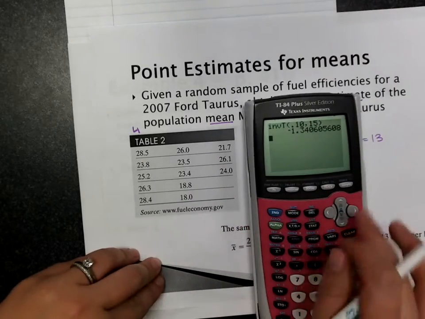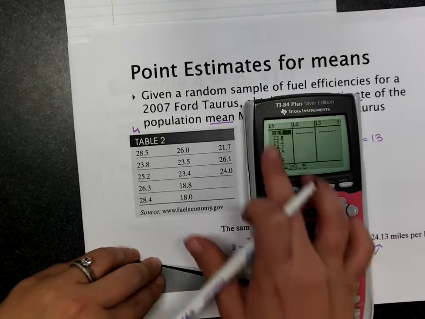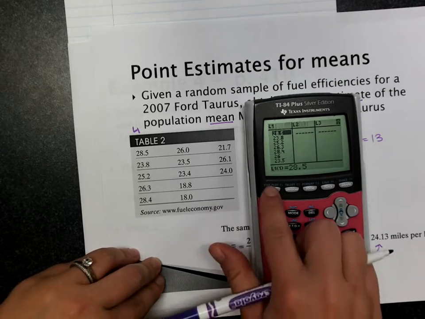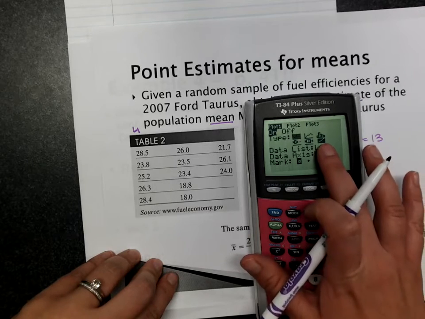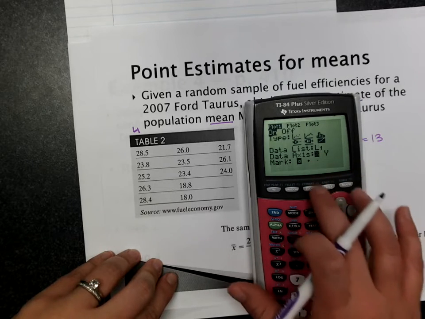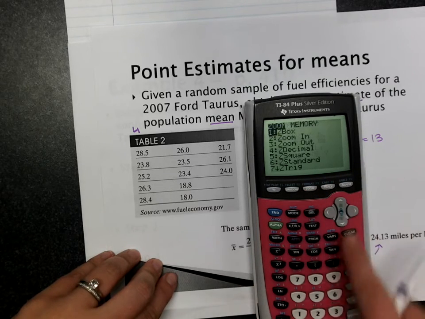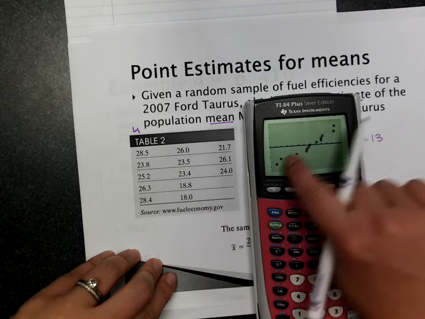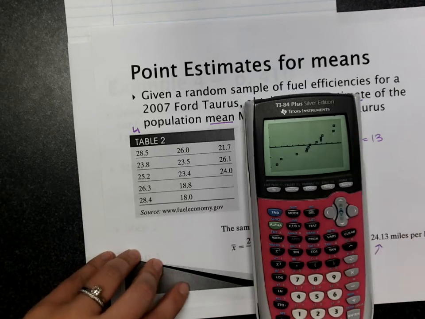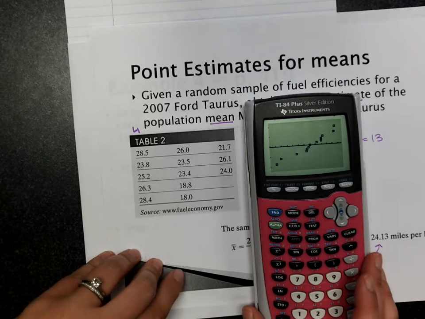If you have all your values in L1, which you should, you can go to second y equals, just like we did in chapter 7, choose that last grid, and make sure it says L1 and everything's good, and then zoom 9. And remember, if these dots line up approximately in a straight line, we can say that the data are approximately normal.